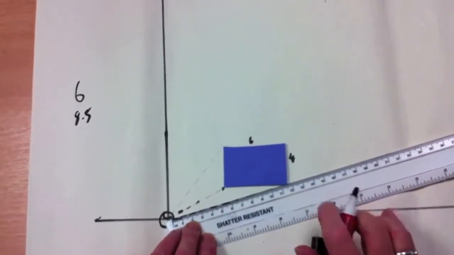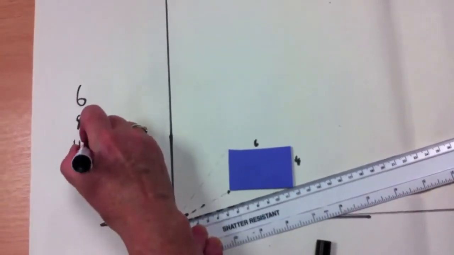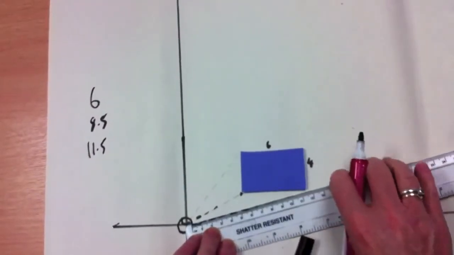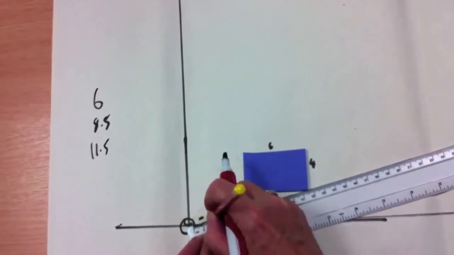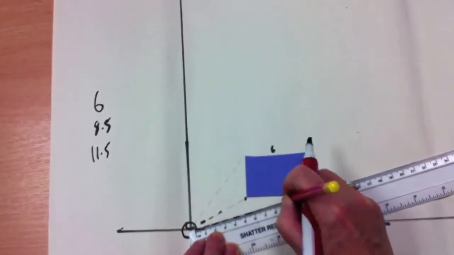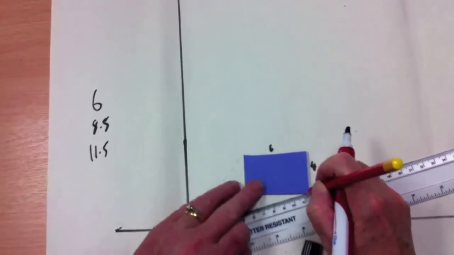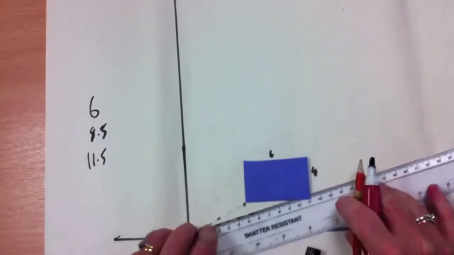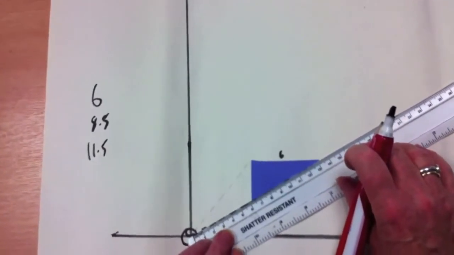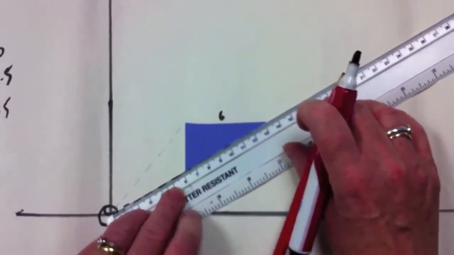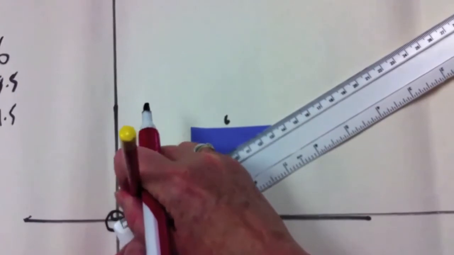So this one here is 11.5, and then to the last one, when we've drawn that one in, and then finally to your last corner, drawing the line, and that one is 13.